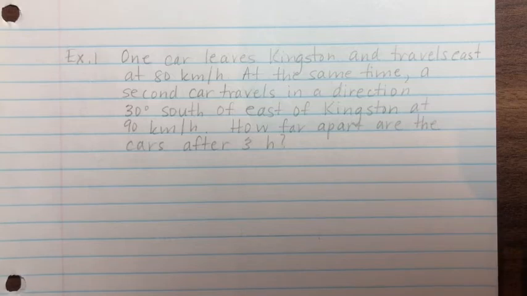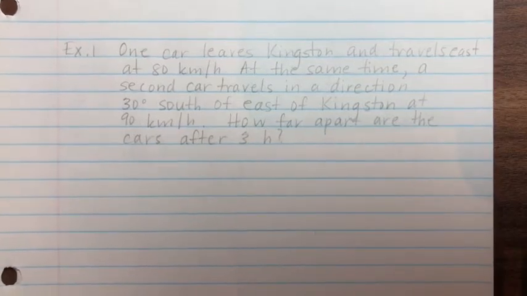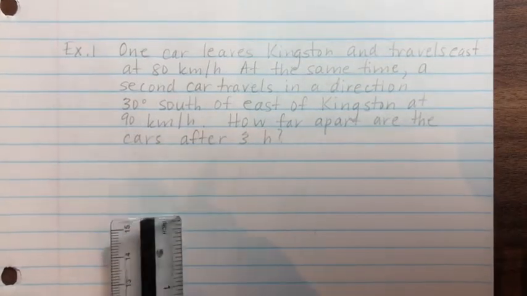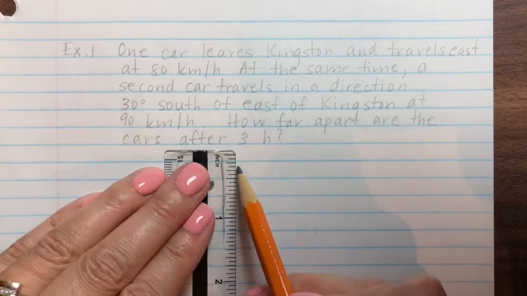It says one car leaves Kingston and travels east at 80 kilometers per hour. At the same time, a second car travels in a direction 30 degrees south of east of Kingston at 90 kilometers per hour. How far apart are the cars after 3 hours? So let's start by looking at the direction the cars are traveling at. We can draw a compass to help us.